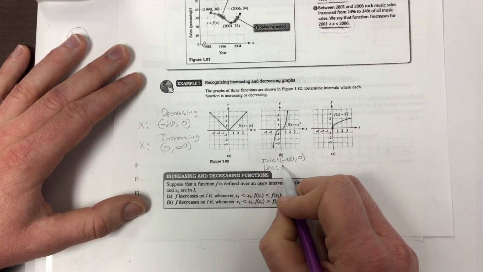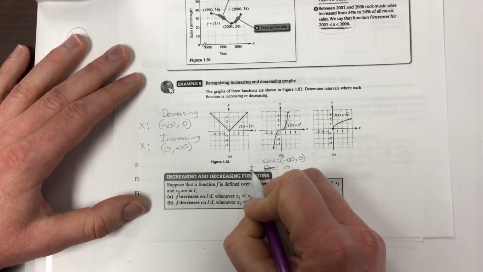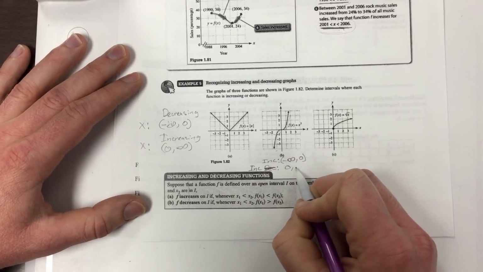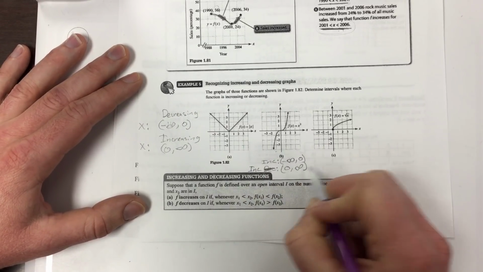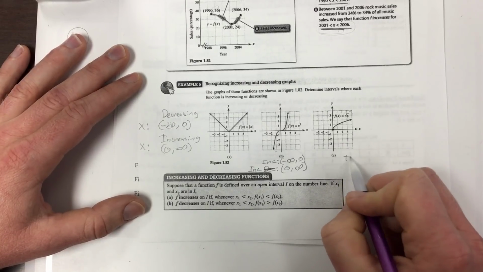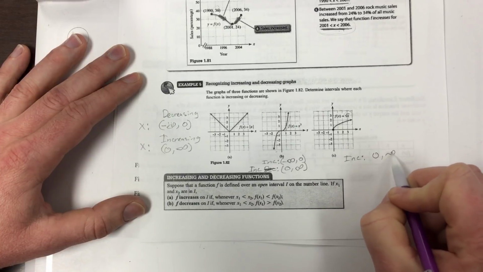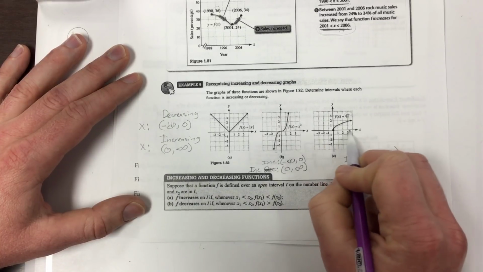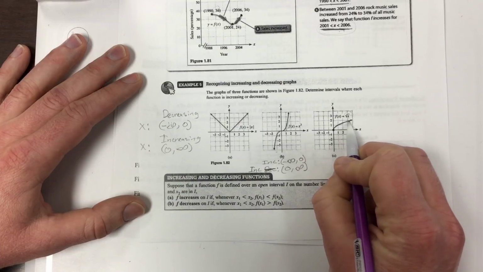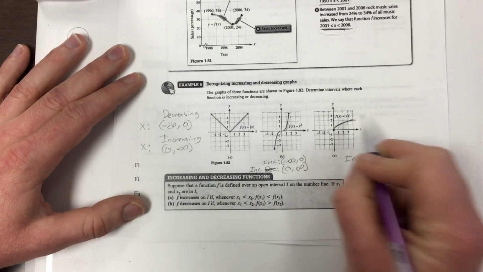So it's going to increase from 0 to infinity. So it's increasing the whole time. And then our square root function is an increasing function, and it increases from 0 to infinity. As you go from left to right, this function continues to get larger and larger, or the range values continue to get larger.